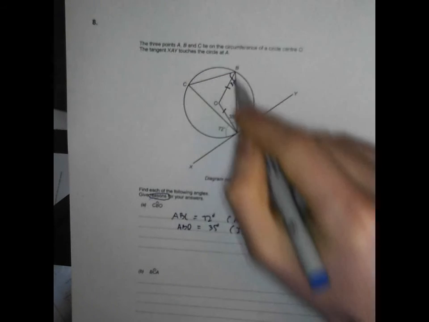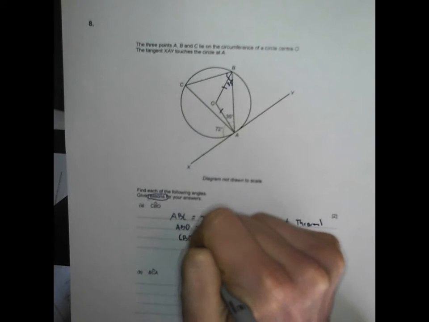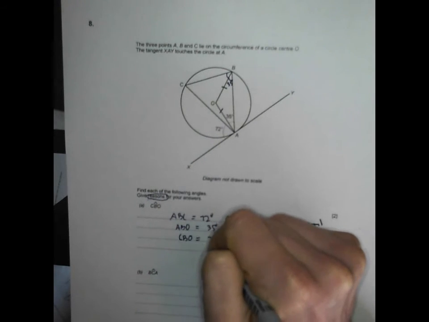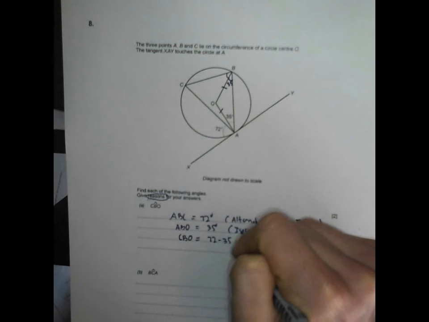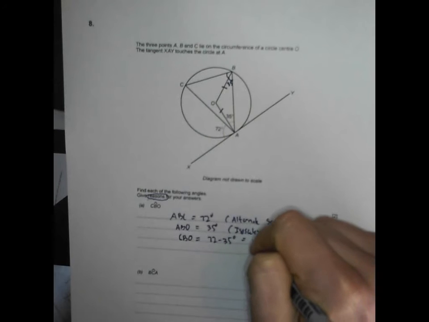So now I'm laughing because I know my whole thing's 72. I know that my one side of it's 35. So angle C to B to O must be equal to 72 take 35 degrees, which, if my maths is right, and please don't get this wrong at this stage, I reckon that's 37 degrees. So I've got him there as 37 degrees.